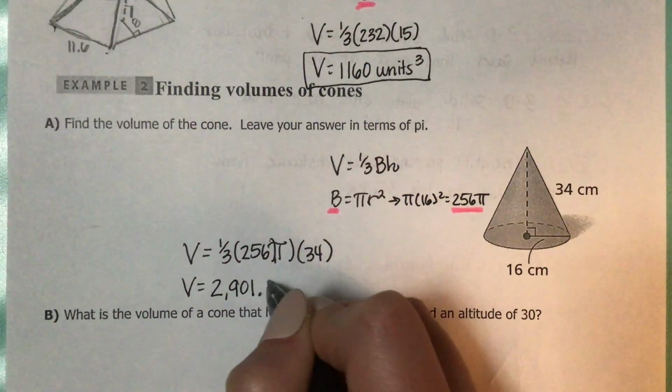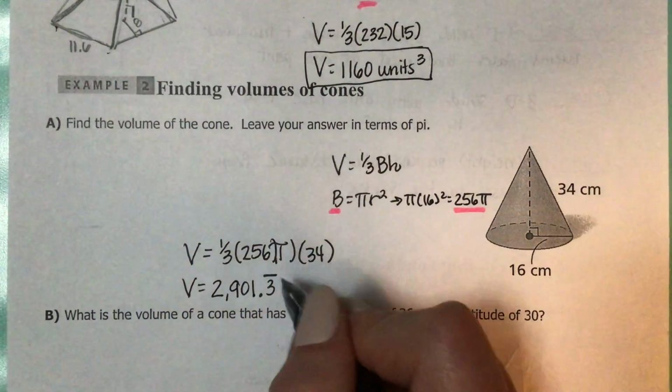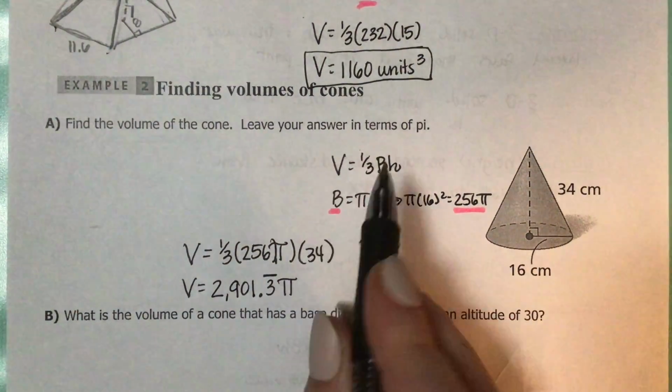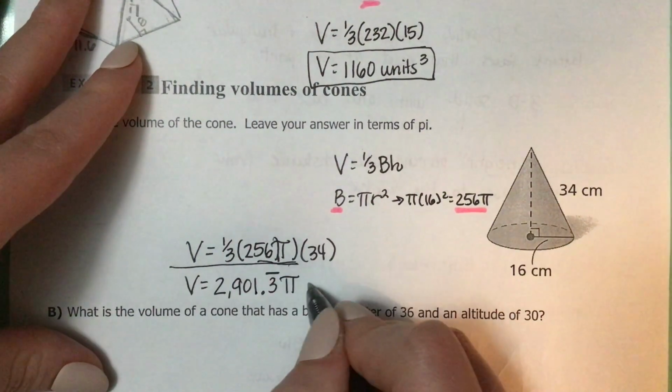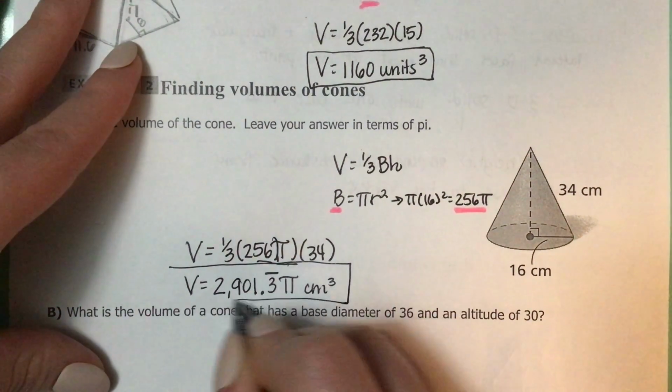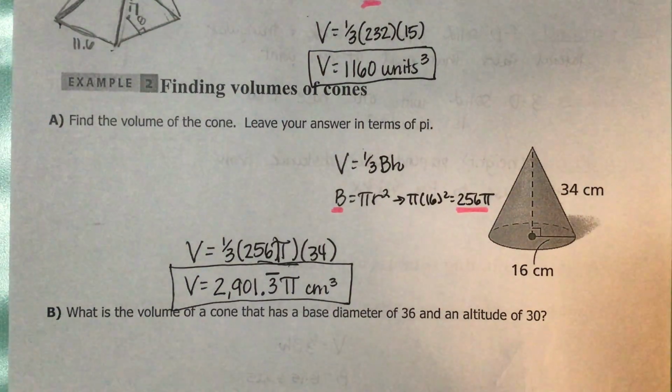0.3 repeating. Actually, I think I'll write it as the decimal repeating just because that's more common for you guys. And then we're going to tack the pi onto the end because it said leave it in terms of pi. And then we're working in cubic centimeters, my bad.